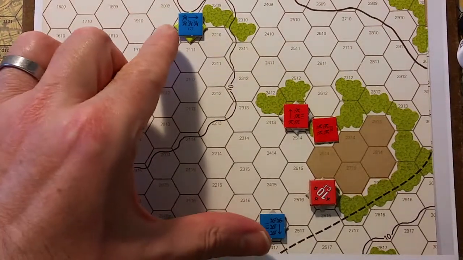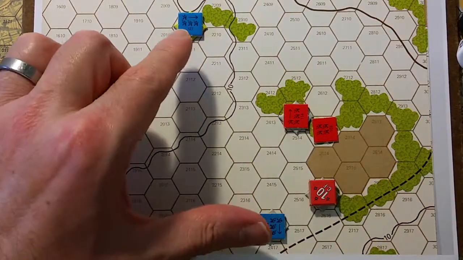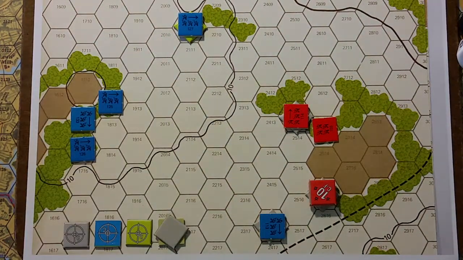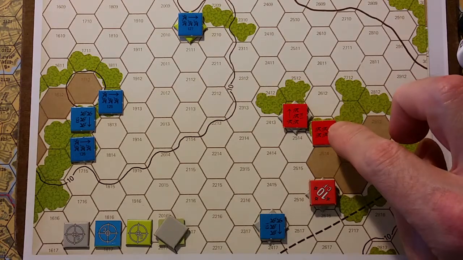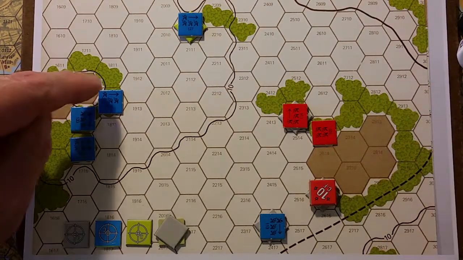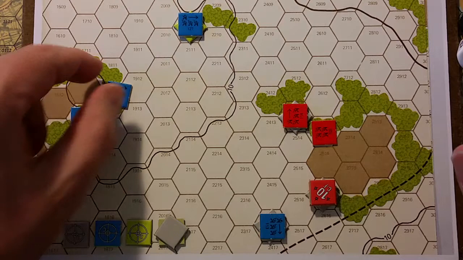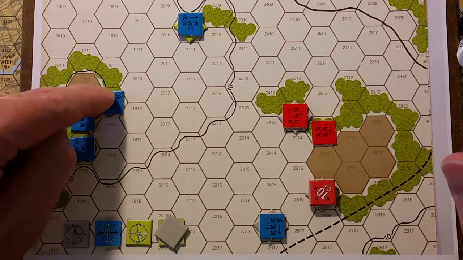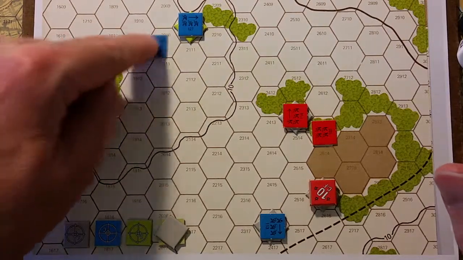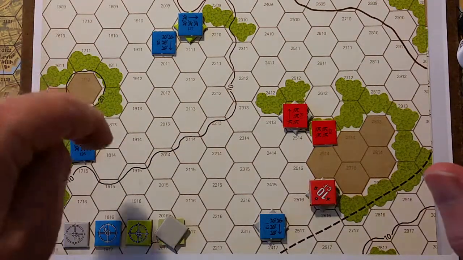So these guys are already acting. We have one red 4 unit over here, but basically blue 4 unit, this unit can come up, which expends no action point. 1, 2 through the woods, 3, 4. So expended 4 action.